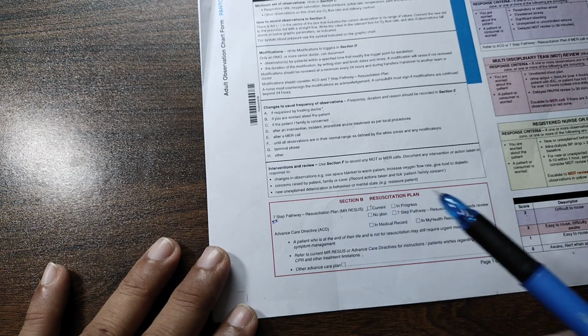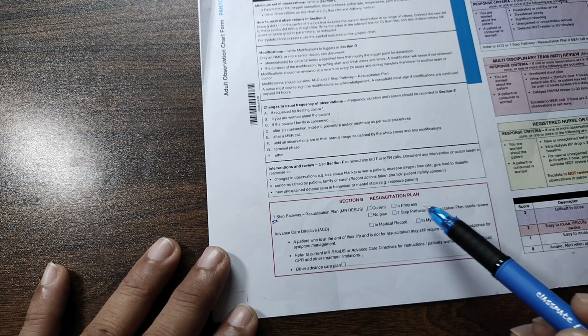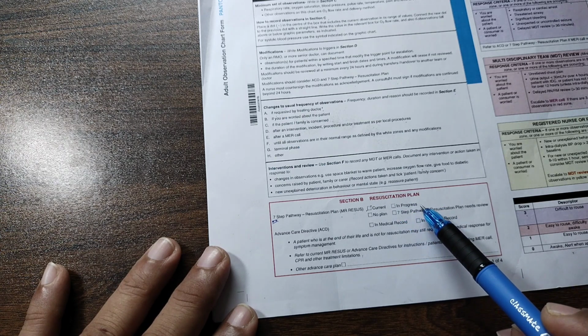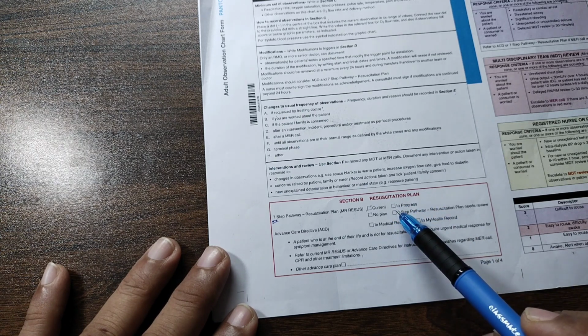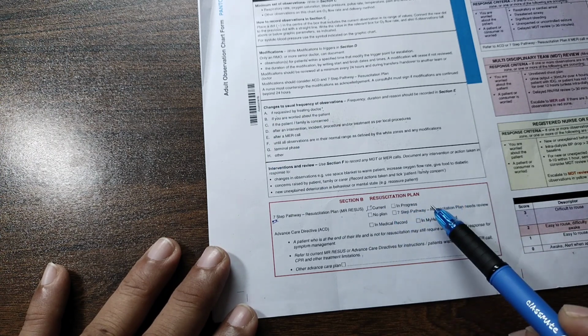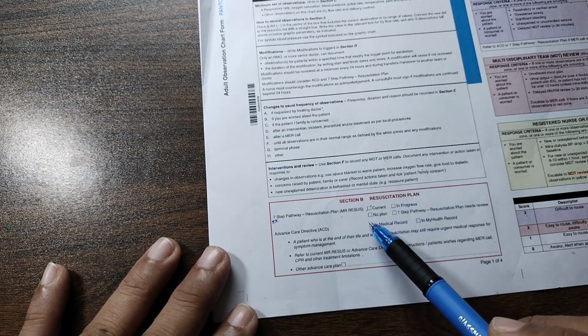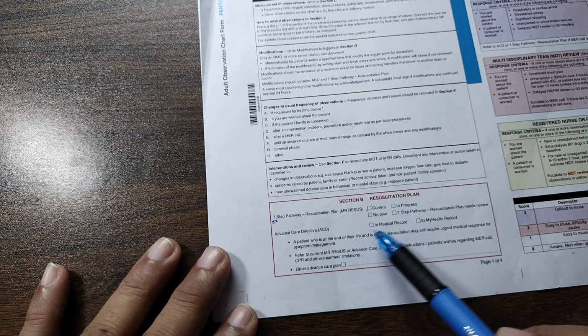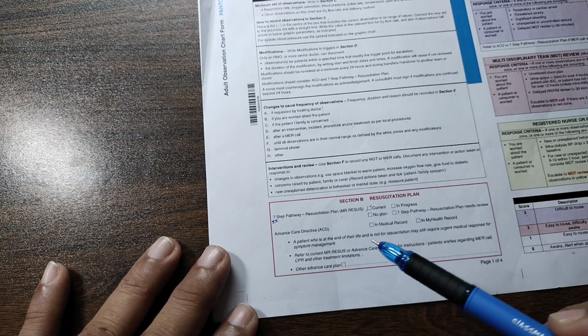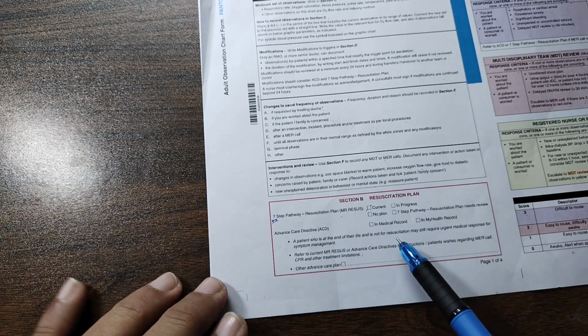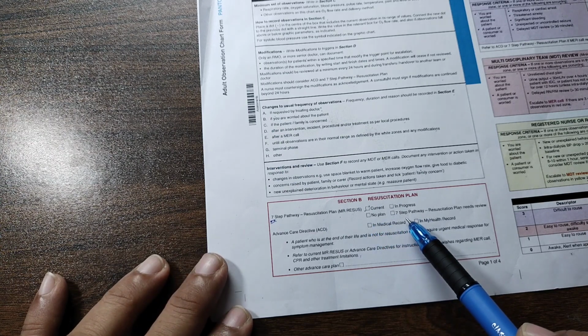So if there is a plan in place, you can tick over here. Or sometimes the families or the patient will be looking for more time to decide. That's called in progress, in the pipeline, so you can tick over there. Or there is no plan because the patient has just come in, or for some other reason there is no plan, or sometimes a respite patient comes for a short admission. Sometimes there is no plan.